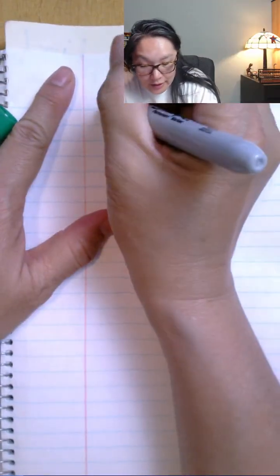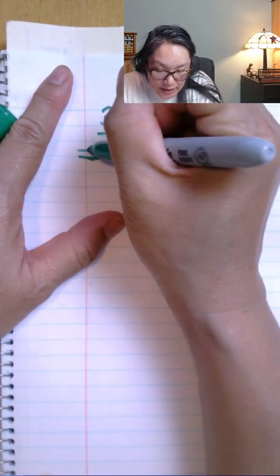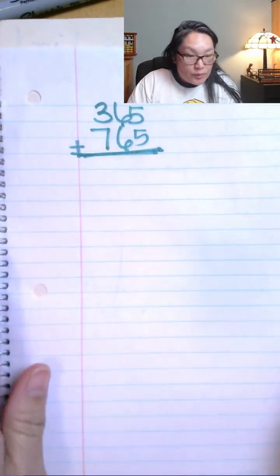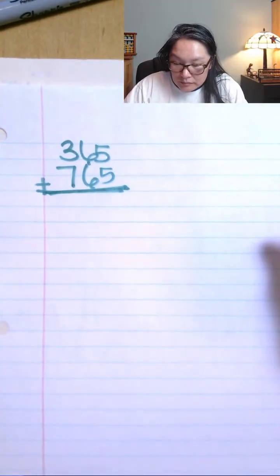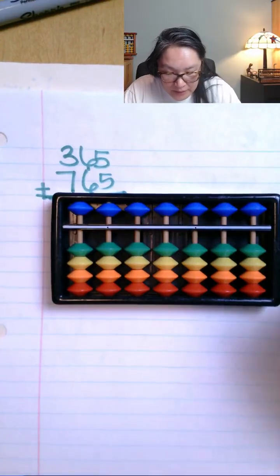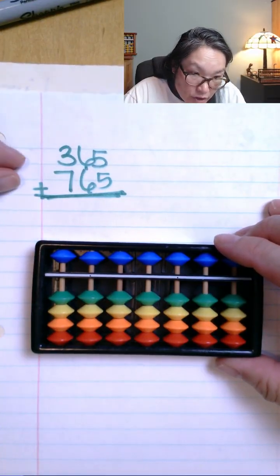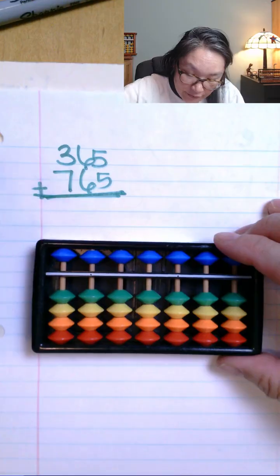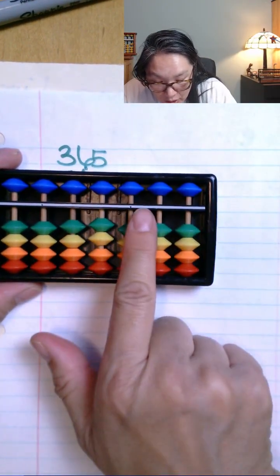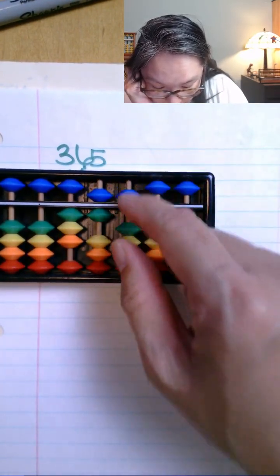All right. 3, 6, 5, 7, 6, 5. Now, one thing we need to understand is there might be some two-step equations. If we're okay with that, we can do it. We're going to start with this one. So the first thing we're going to do is instead of ones, tens, hundreds, we're going to go left to right, from 765. So first we add our digits to the abacus. We'll do 3, 6, and then 5.